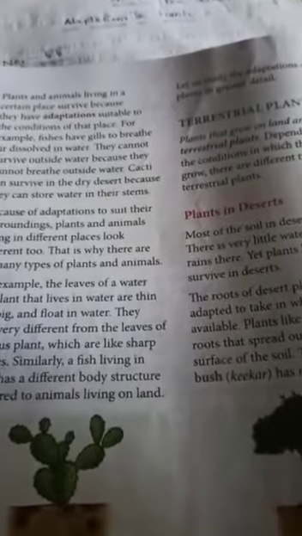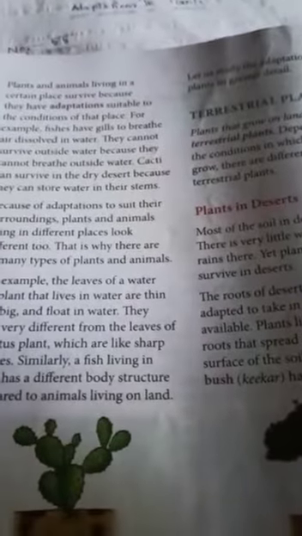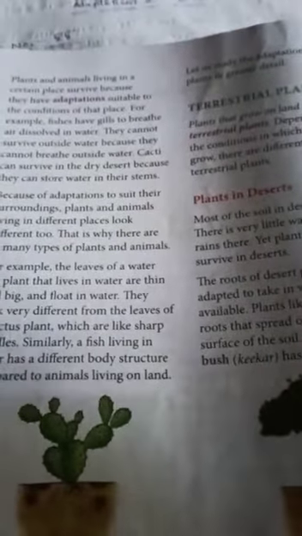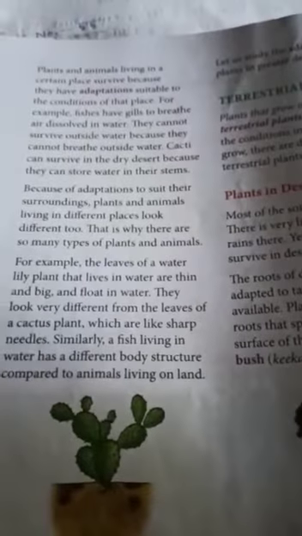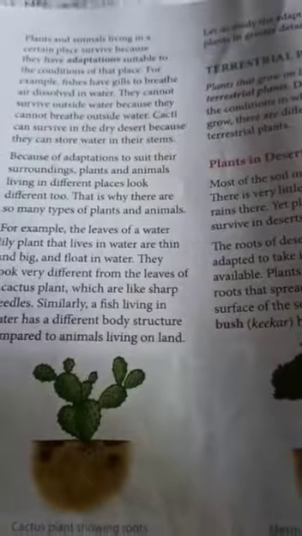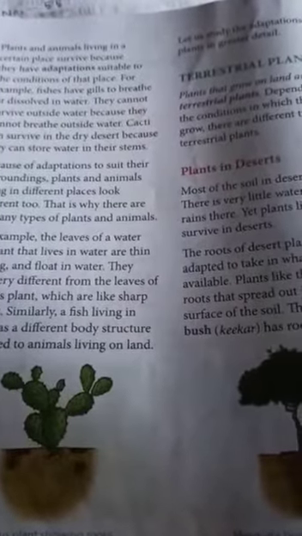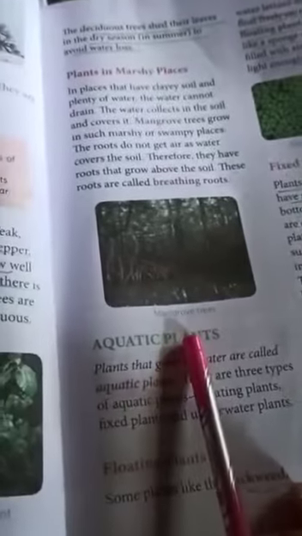Then we have cactus plants which can survive in the dry desert. How are they surviving in the dry desert? Because they can store water in their stems. That's why they can survive in desert areas, because they are adapted to the environment in which they are living. This is called adaptations. Based on the type of adaptations, plants are divided into terrestrial plants and aquatic plants. In this chapter we will only study the adaptations in plants.